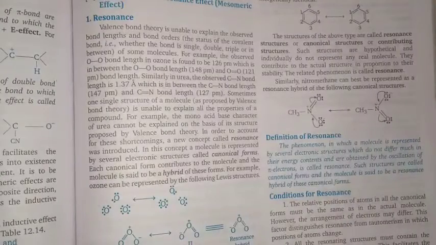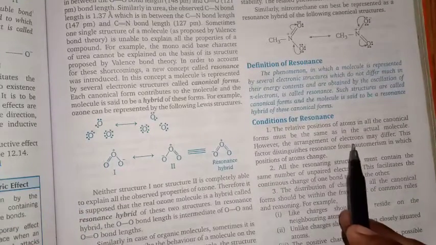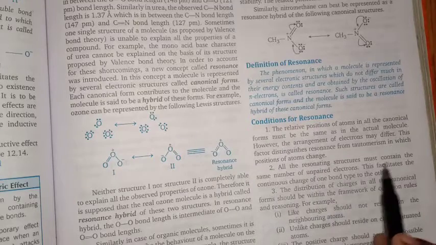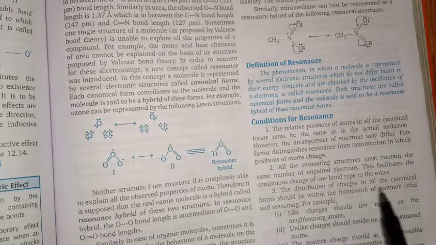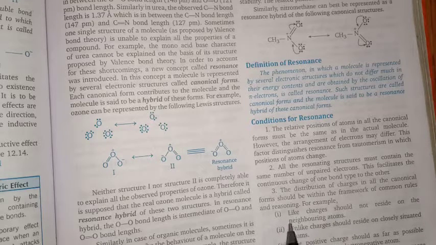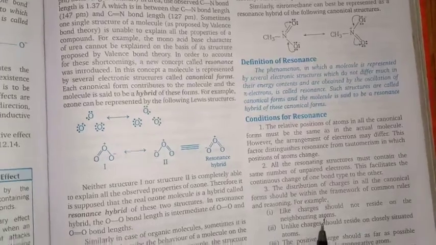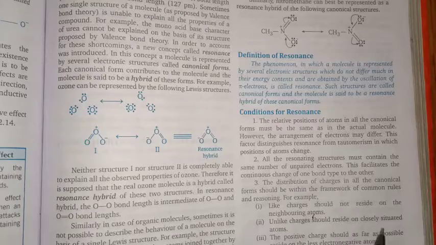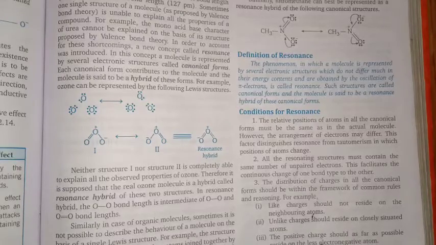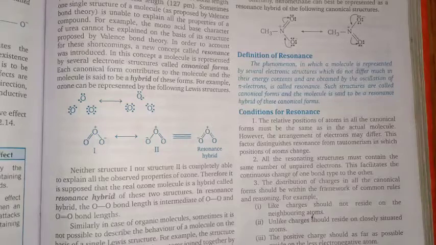Now, what are the conditions for resonance? The relative positions of all the atoms must be the same in the actual molecule; the positions should not change. All the resonating structures must contain the same number of unpaired electrons. Regarding the distribution of charges in canonical forms, some common rules are given. Like charges should not reside on neighboring atoms. Unlike charges should reside on closely situated atoms. The positive charge should be on the less electronegative element as far as possible. The energy content of all the contributing structures should be the same or nearly the same.